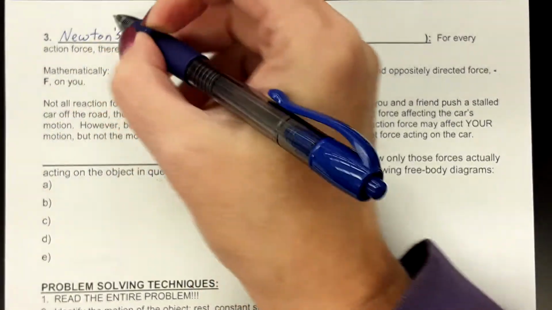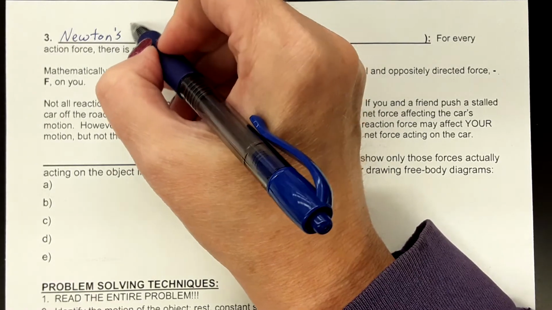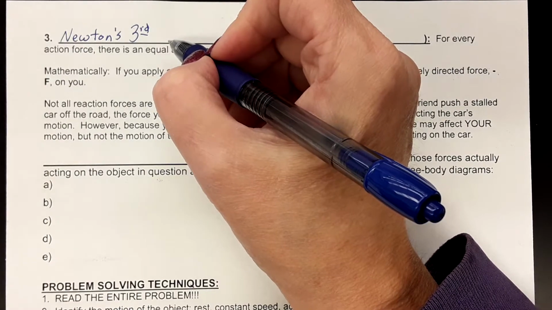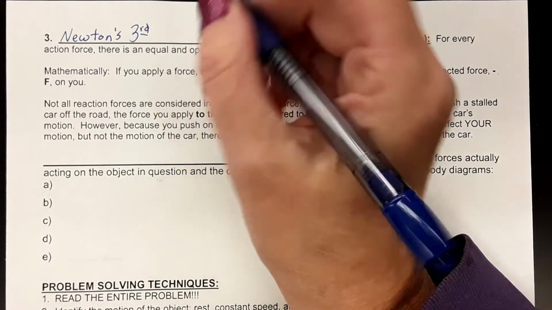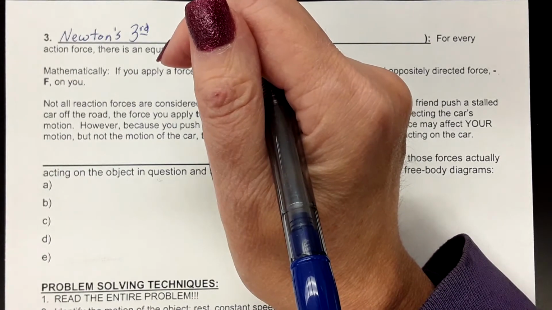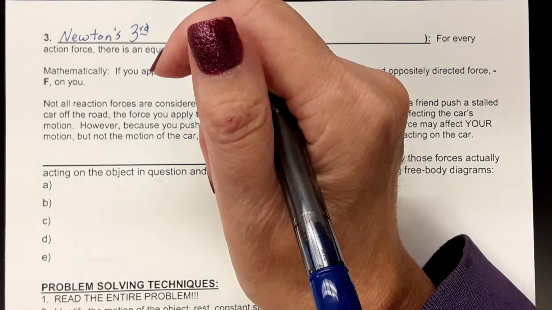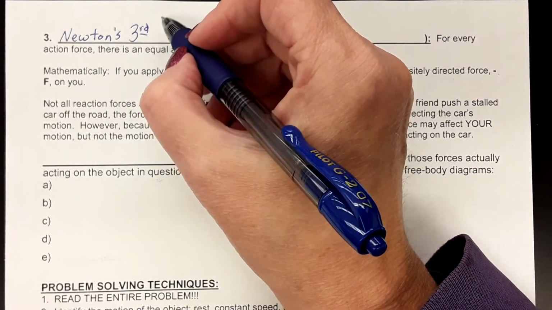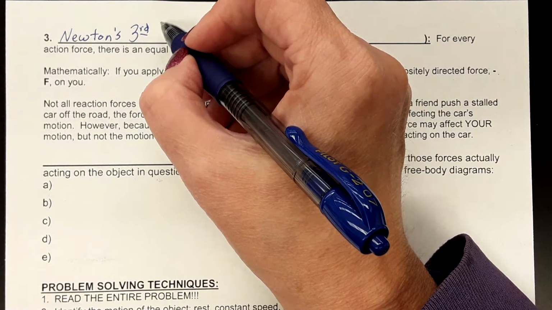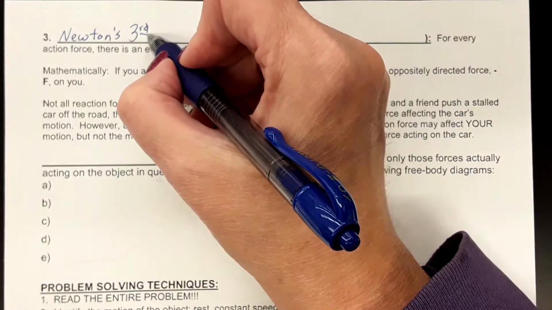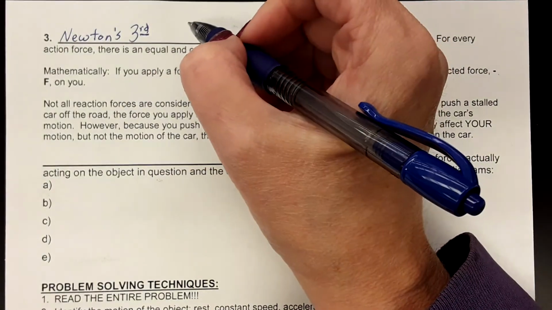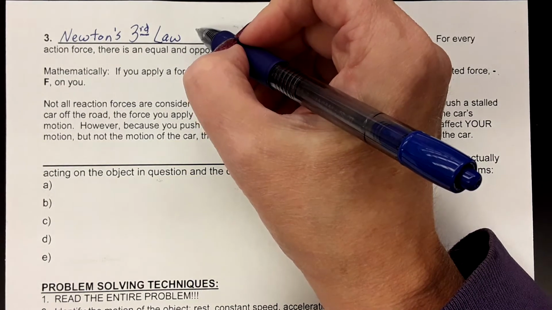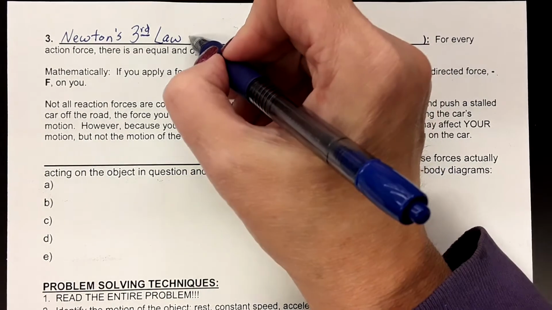Okay, now if you'll remember, the first law of motion, also called the law of inertia, says that a body at rest will stay at rest, and a body at constant speed stays at constant speed as long as the net force acting on it is zero. There can't be anything left over to change the motion. But if there is something left over, then we go to Newton's second law, which says that if you do have a force left over, it will make the mass accelerate. It will overcome the inertia and change the motion.